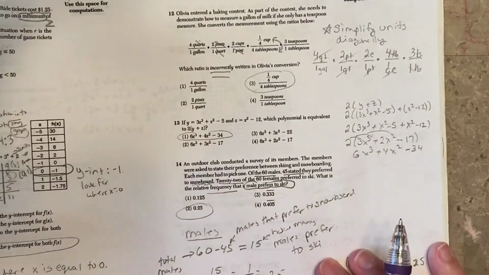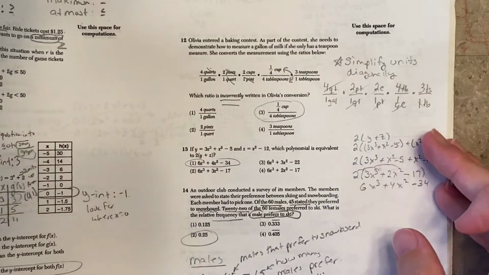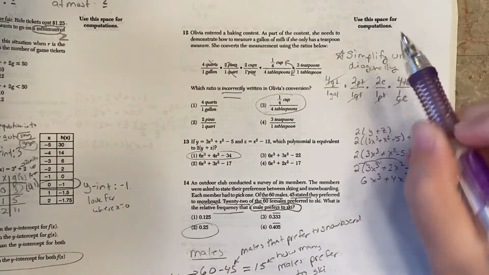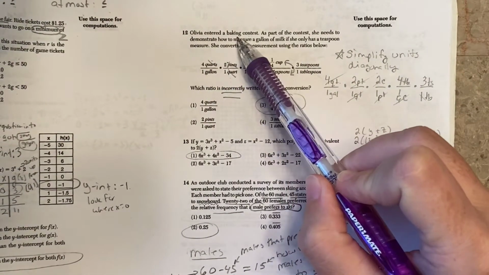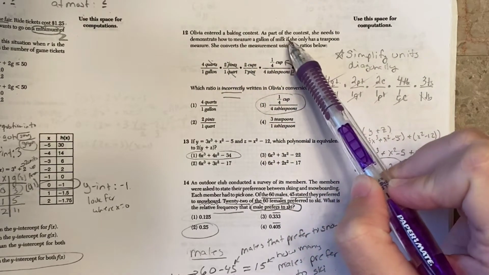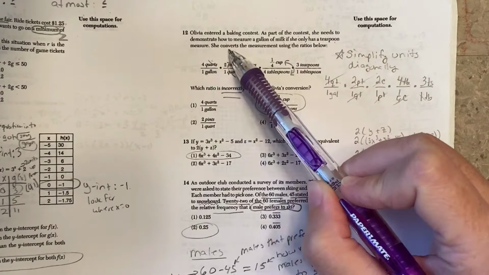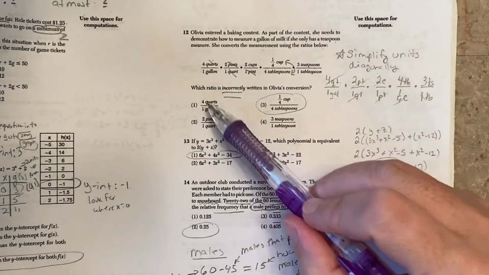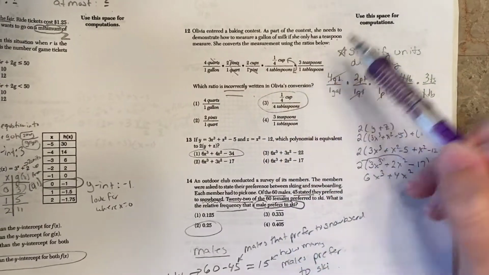Okay, number 12. So this is a conversion one. We've done a bunch of these, so you guys should be okay with them. Remember, you can only simplify diagonally. Please keep that in mind. Olivia entered a baking contest. As part of the contest, she needs to demonstrate how to measure a gallon of milk. If she only has a teaspoon measure, she converts the measurements using the ratios below. So this is really nice when they already have it done for us. So which one is incorrectly written?